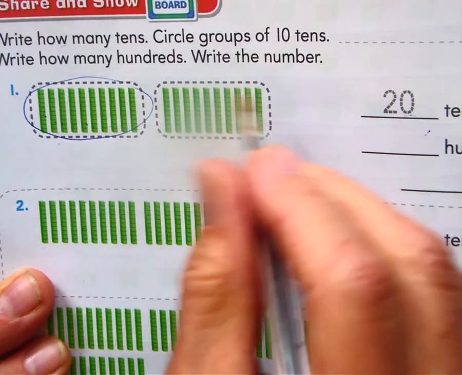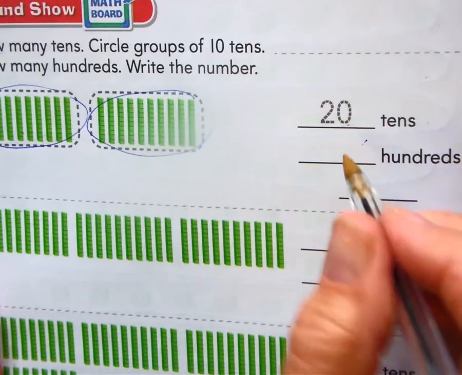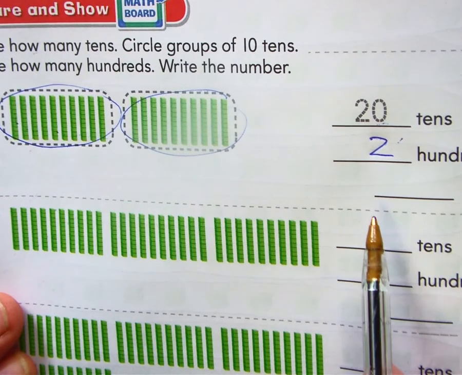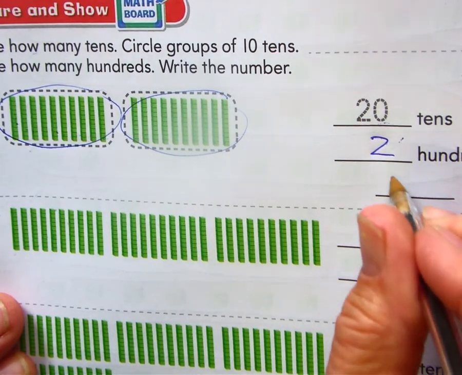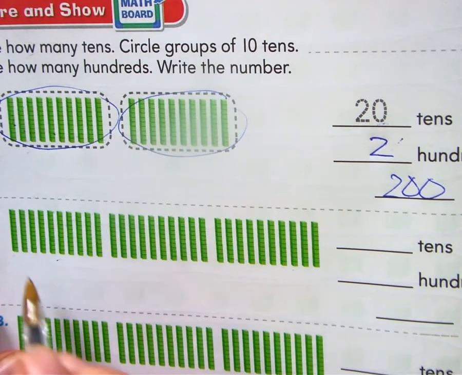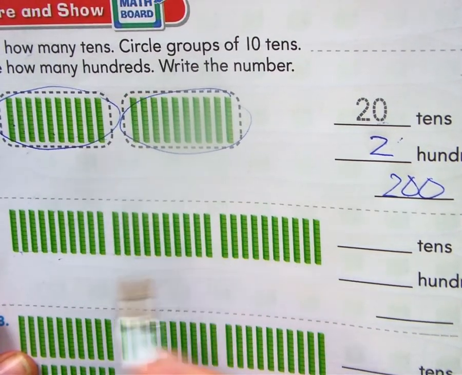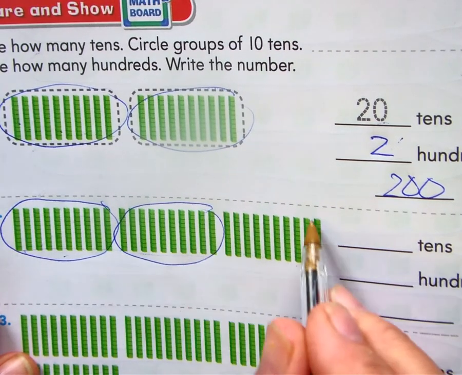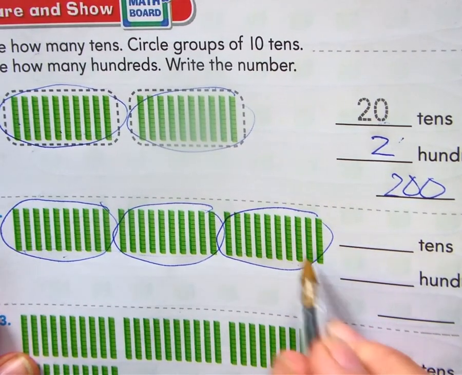This is 100 and that's 100. So we have 200s. And how many cubes all together? 200s is 200. That's 200 cubes. This is even more. We've got 10, 10, 20, 30 tens. Each of these is a 10.